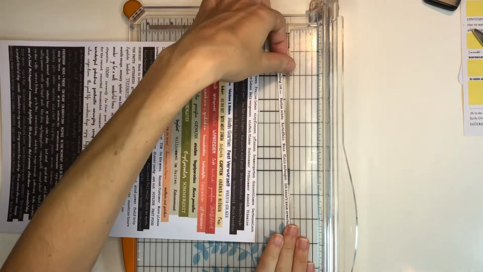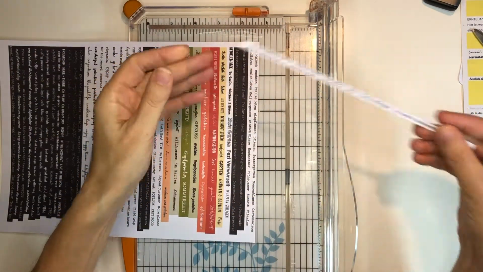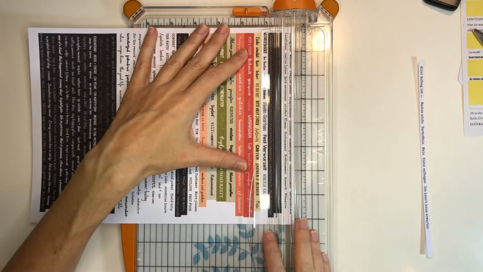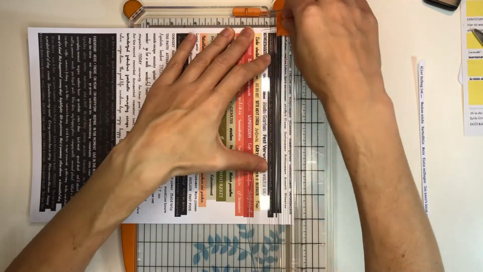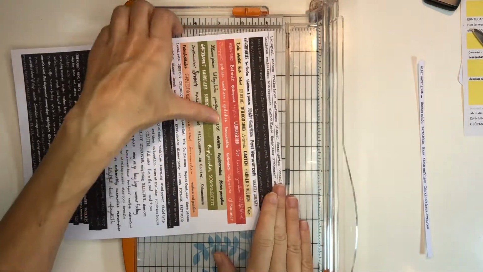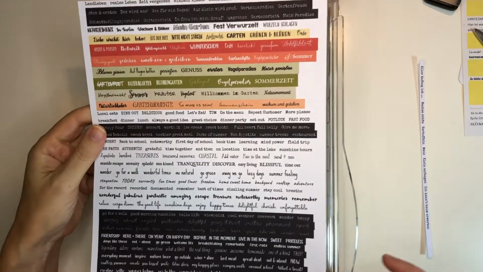So here is one strip, and another strip, and I go like this with my own entire page.